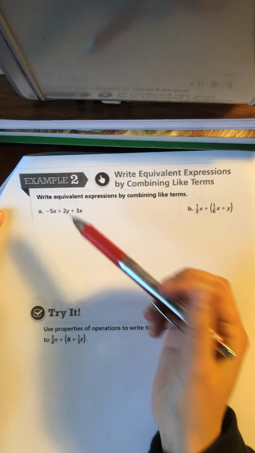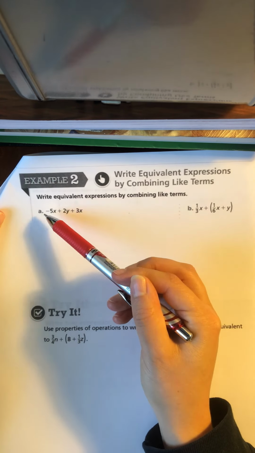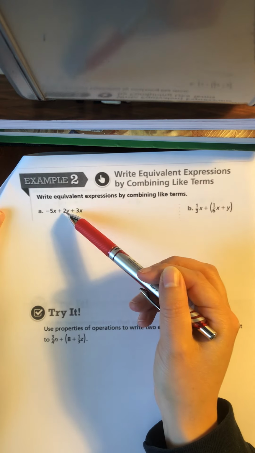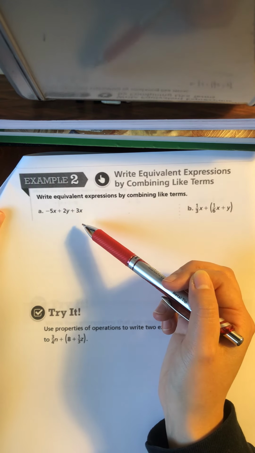The like terms here are negative 5x and positive 3x because they're the same. They both have x's. 2y is not a like term to these terms. That's going to be on its own.